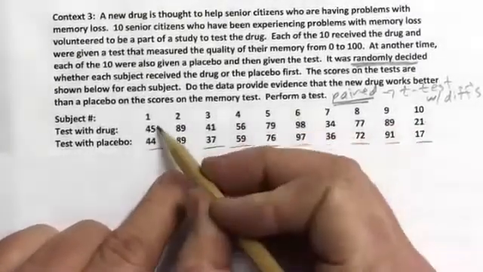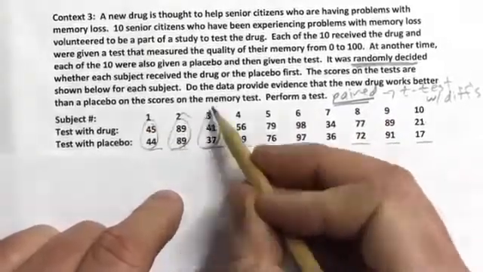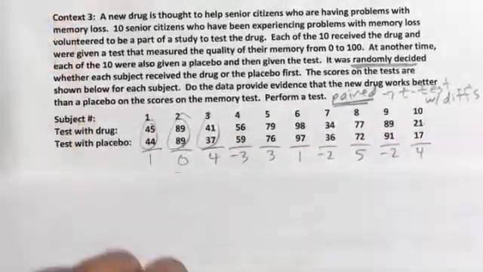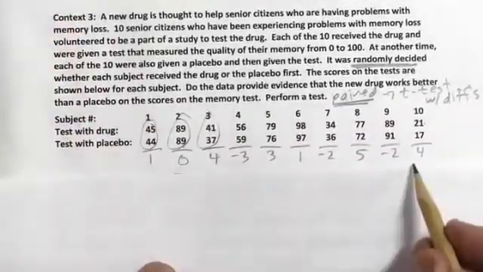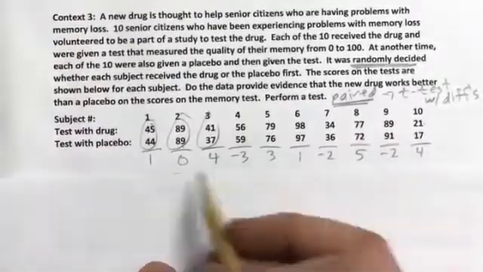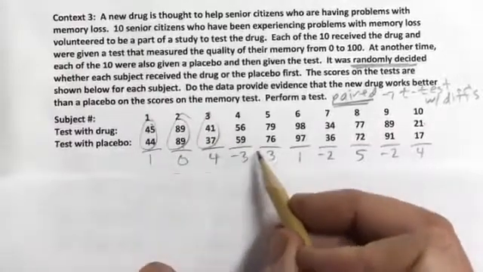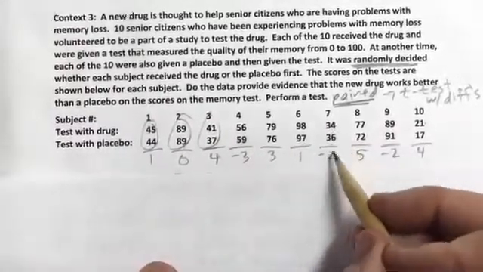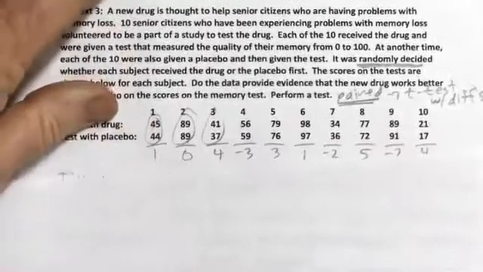So whenever data has been paired like this, you subtract the numbers and do a one sample t-test, just like in section 11.1 with the differences. So I just subtracted each of these numbers, that minus that, subtract them all, and then do a t-test.